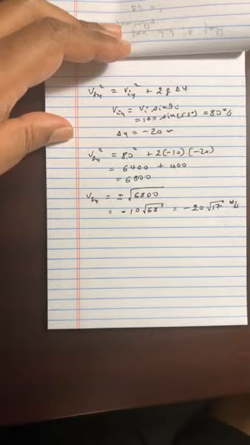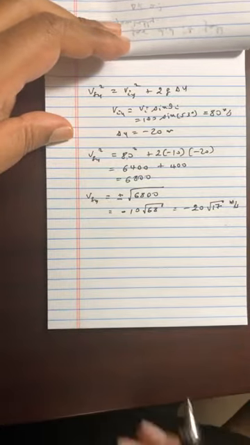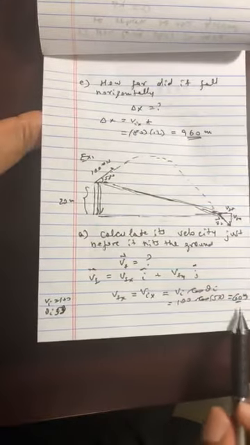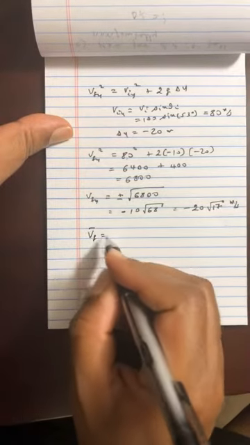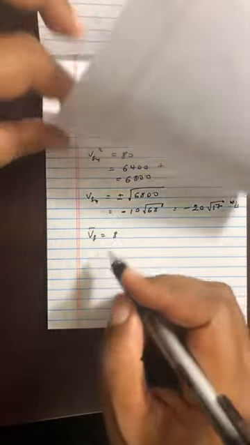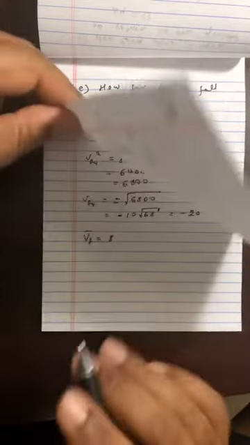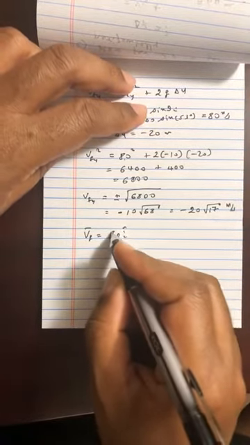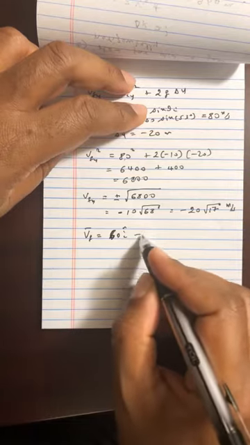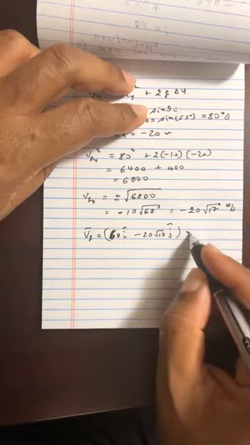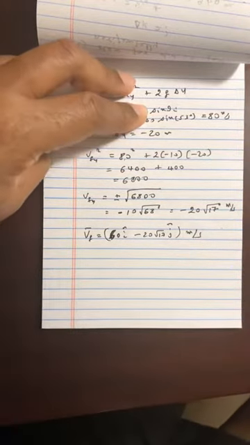So that is the vertical component of velocity. Now we have both the x component and the y component. This is the x component, 60, and this is the y component. So the velocity vf is 60 in the i direction minus 20 square root of 17 in the j direction, in meters per second.